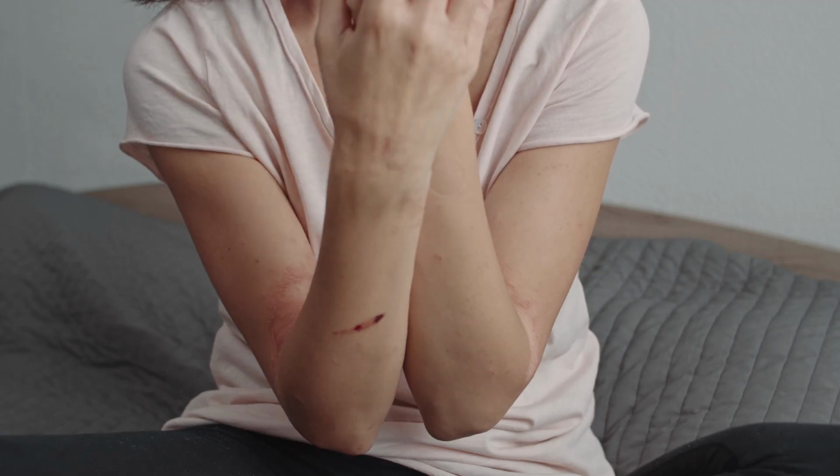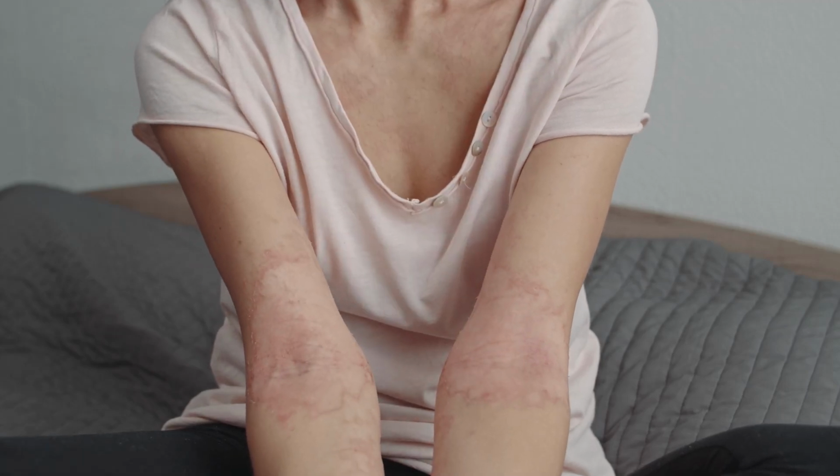The burden of skin disease is a multidimensional concept that encompasses psychological, social, and financial consequences of the skin disease on the patients, their families, and on society. Therefore, care must be taken to treat it effectively.